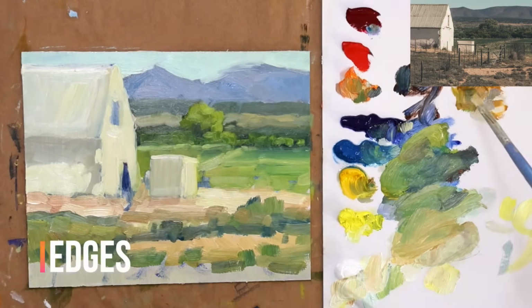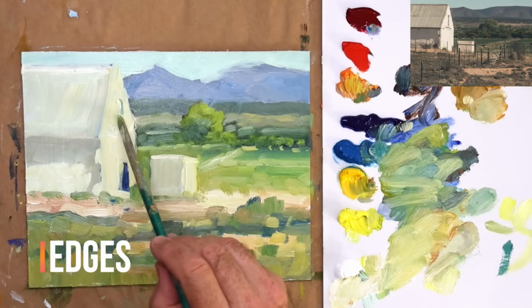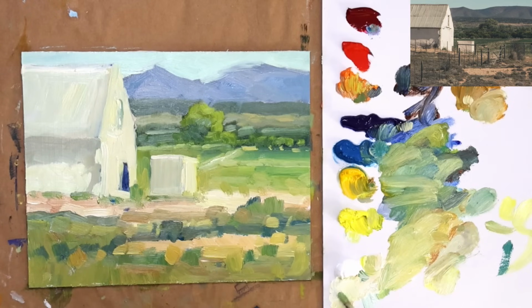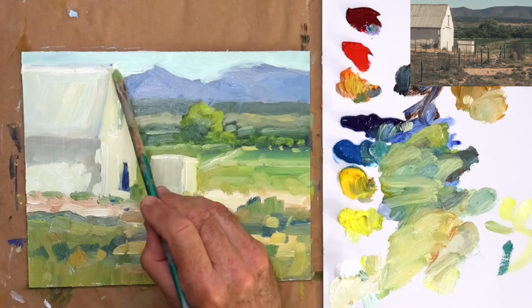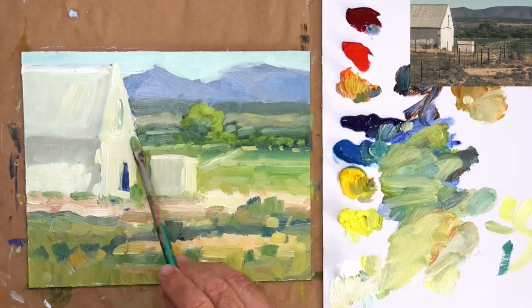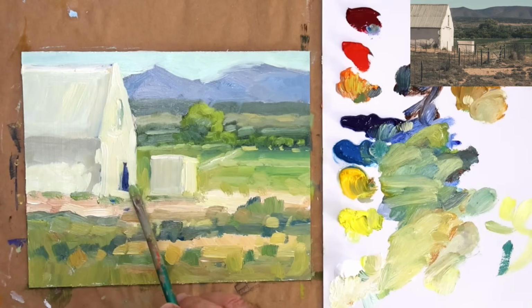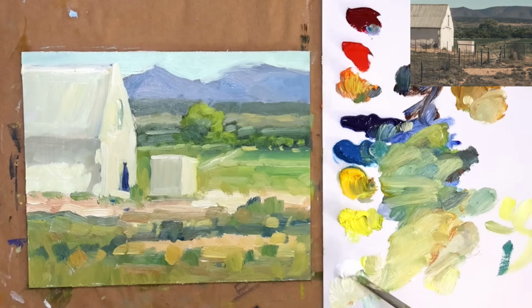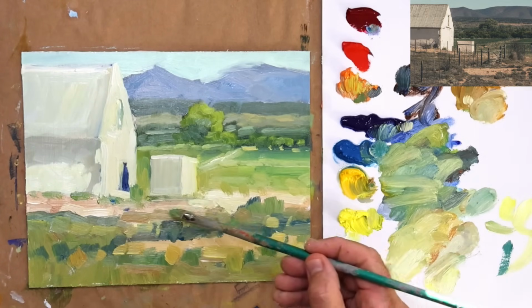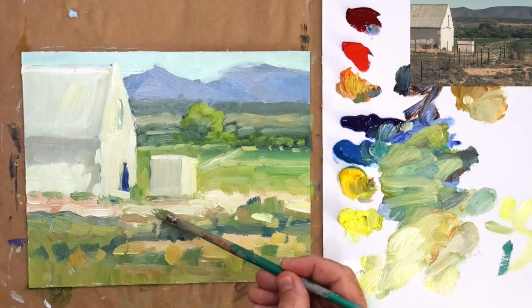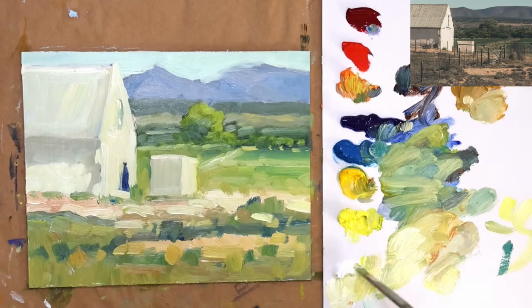So then we have edges, a very important aspect to create a sense of believability, perhaps a little more realism. So edges in the foreground will be harder or sharper, particularly a building like this, for instance, and the roof line. There will be stronger, harder edges. We'll also use edges with the figure and contrast between the dark figure and relatively strong edges with the building behind it.